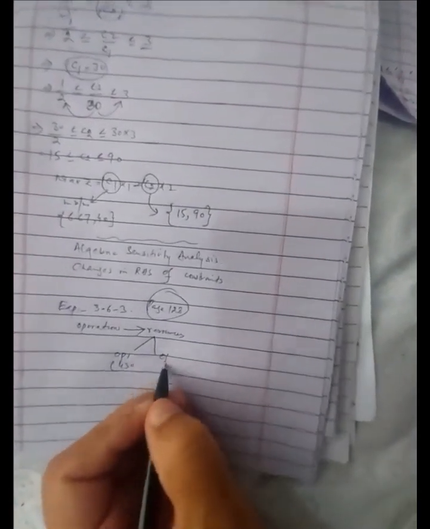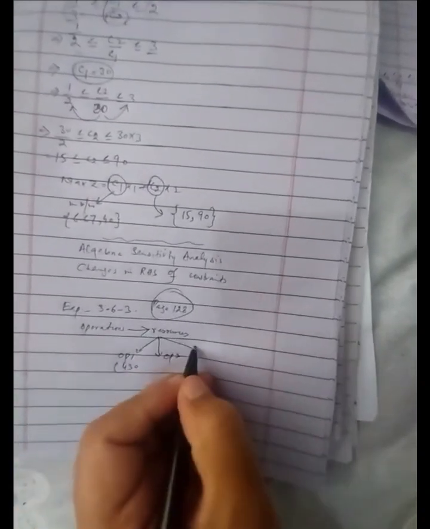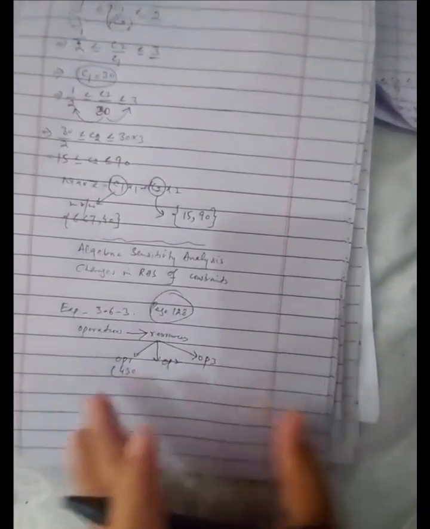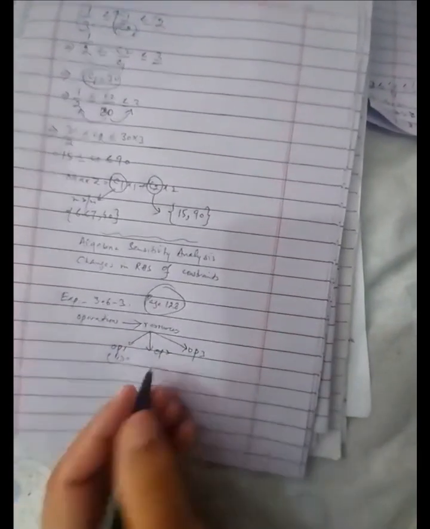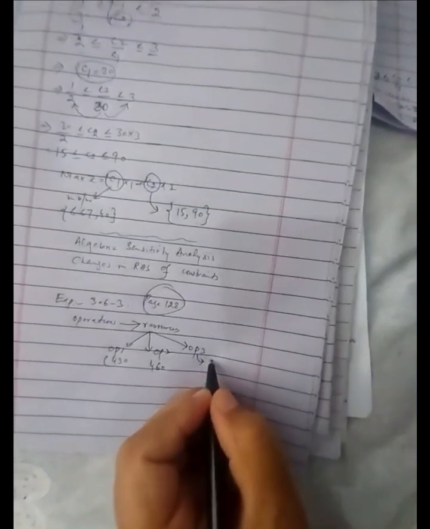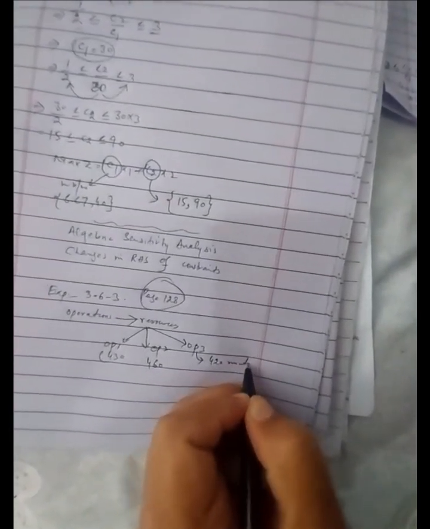The other one is operation 2. I will represent operation 2 by OP2, okay? And operation 3 with OP3, and the resources are 460 minutes for operation 2, and for operation 3 we have 420 minutes.